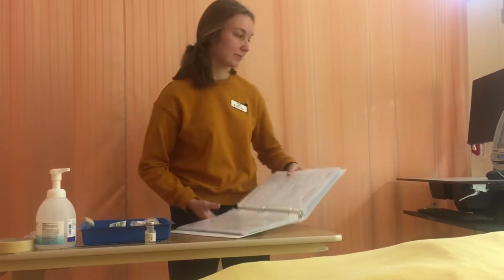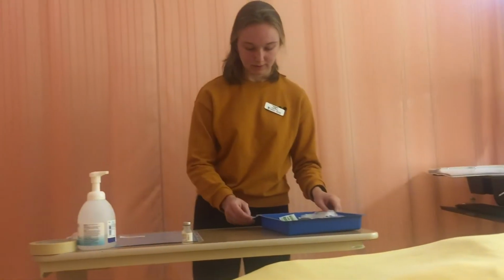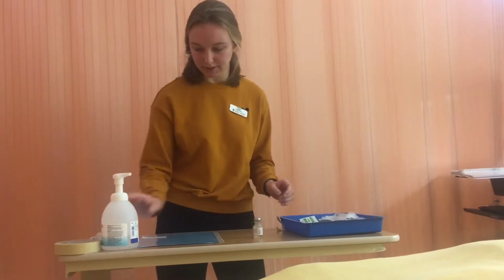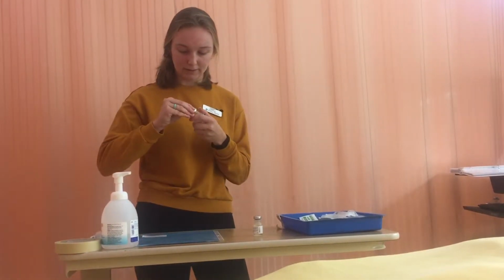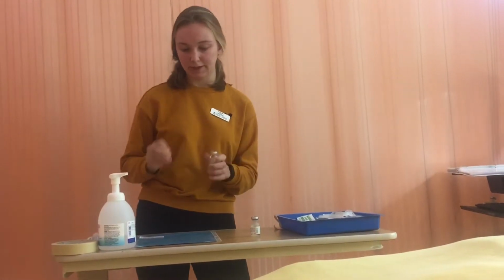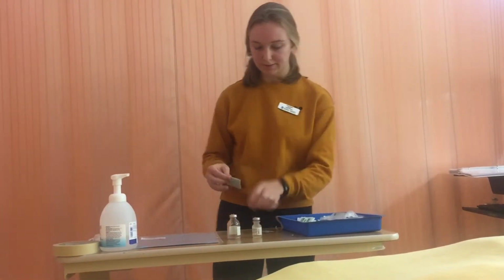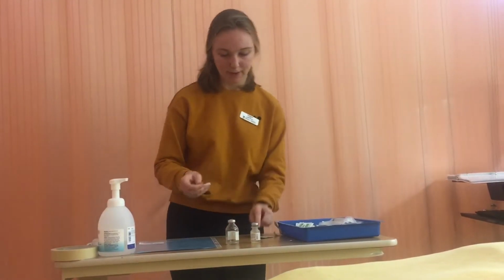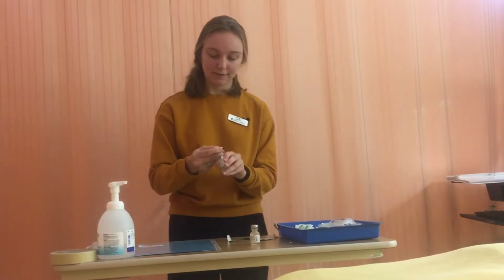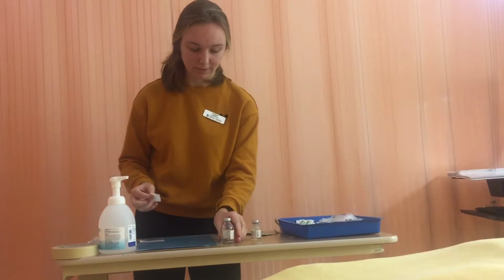So I'm just going to put my drug monograph to the side, and now I'm going to start preparing my medication. So I'm going to get my vial. I'm going to open it up. I already had washed my hands previously before handling the medication, so I know that my hands are clean. So I'm going to get my alcohol swab. I'm going to open it up and swab for 30 seconds and dry for 15, but for the video I'm just not going to do the total 30 seconds.